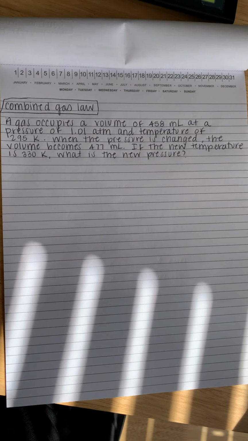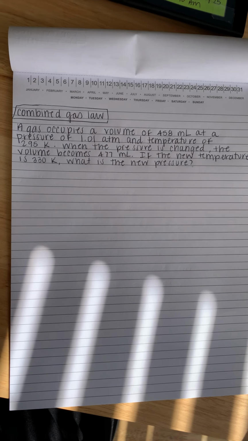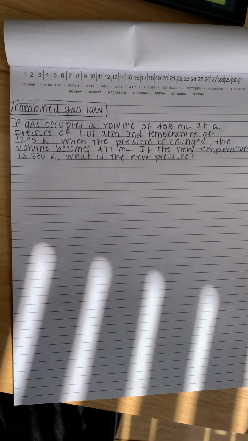All right, guys, the combined gas law. So remember, the combined gas law includes all of the factors: pressure, volume, and temperature. All right, so this example problem again comes from your PowerPoint.